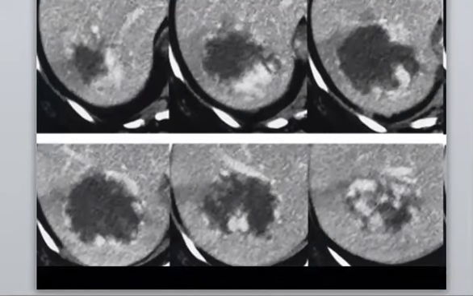Yes. So it is hemangioma. Why? Because it has interrupted, nodular enhancement and centripetal fill-in. Yes, interrupted, and it has centripetal fill-in, as you see, with the phases.